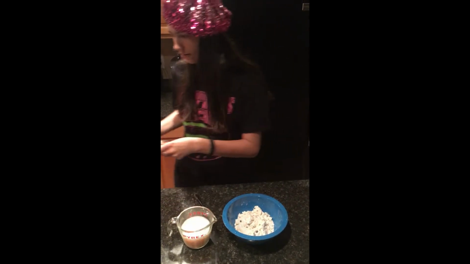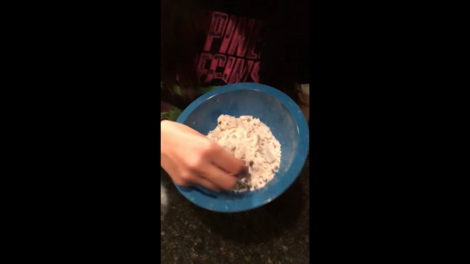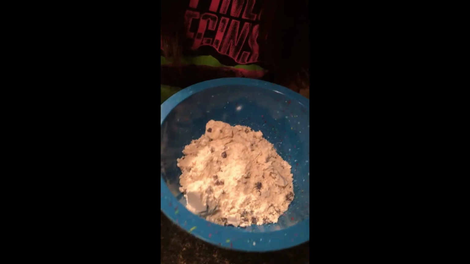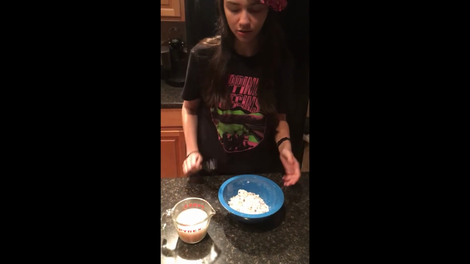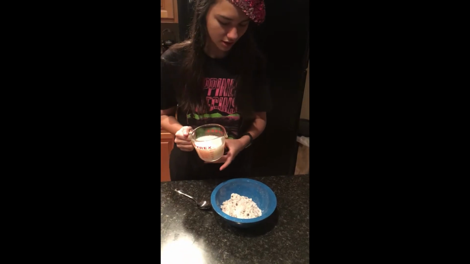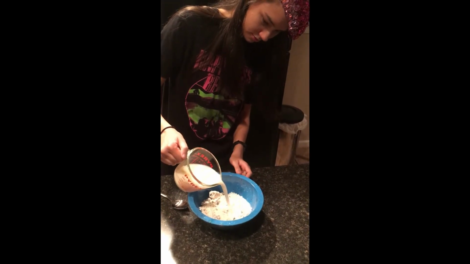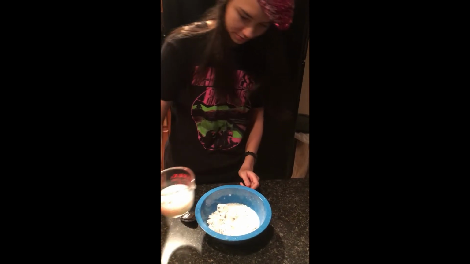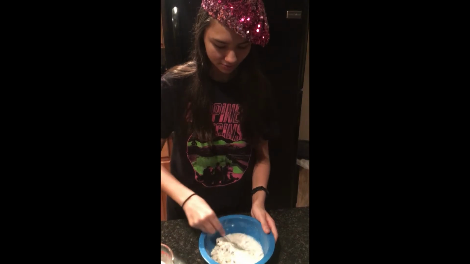As you can see here, I have a white powdery substance, and inside of it we have some blueberries because they're blueberry muffins, and those are solids and the powder is solid. Then I'm gonna add half of this cup of milk to turn it into a liquid, and then now we're gonna mix.